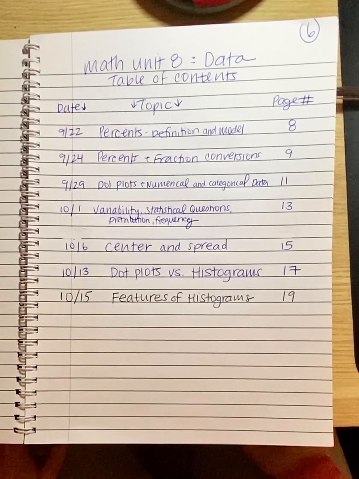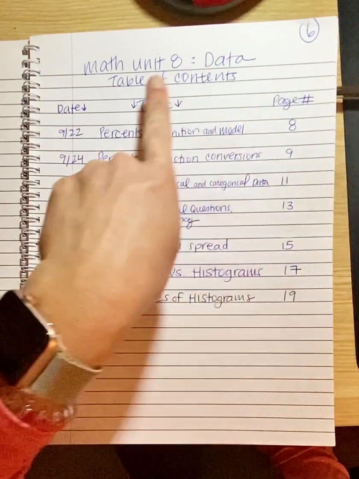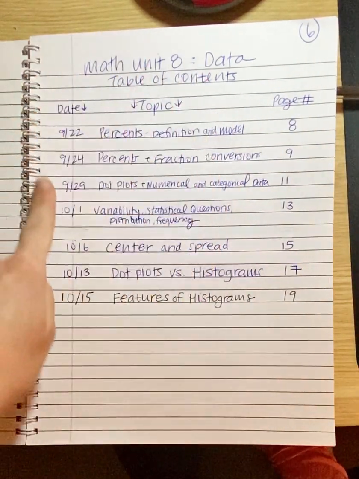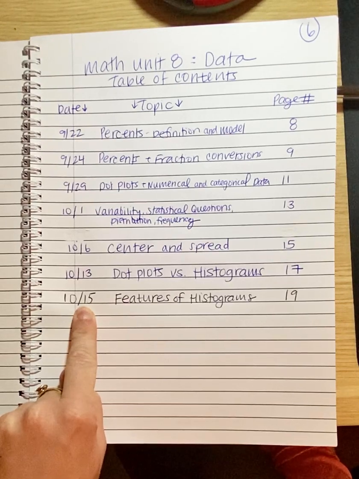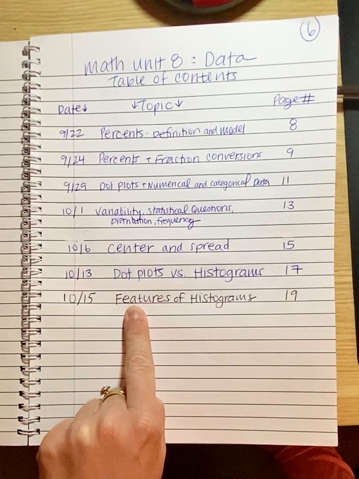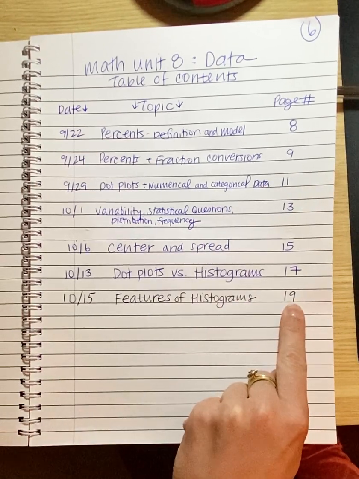All right, guys, it's Toolkit Thursday. Grab your math toolkits and flip to page 6, table of contents. Please add a new entry for today's date, 10/15. The title of today's notes is Features of Histograms, and it will be on page 19.